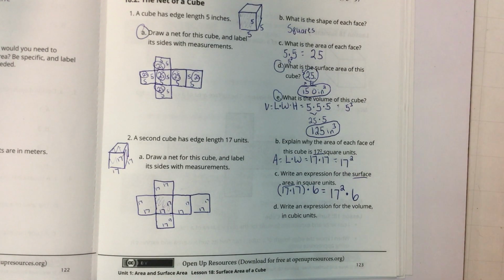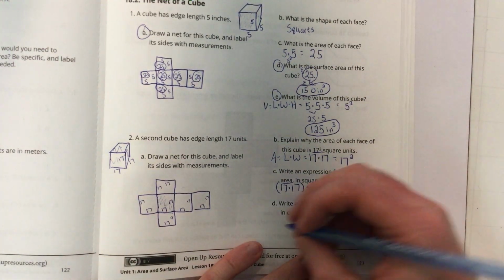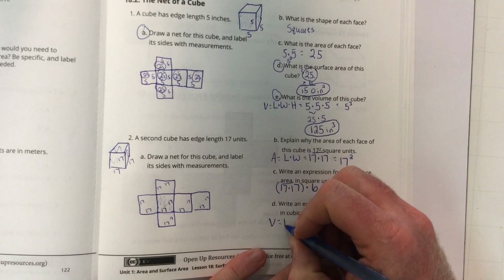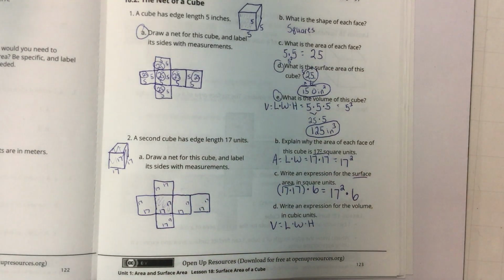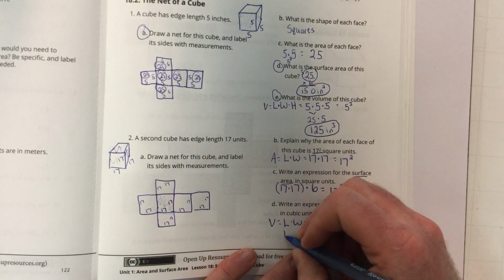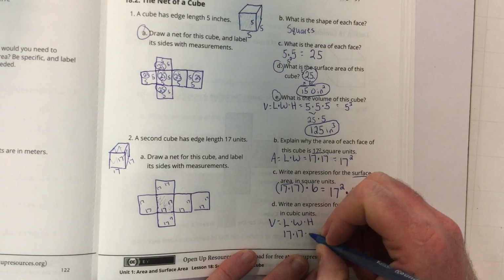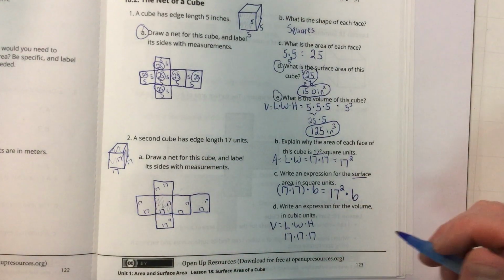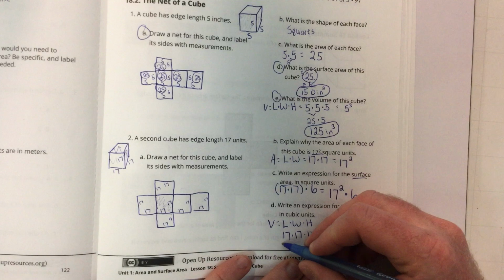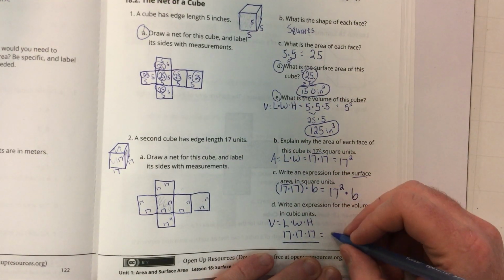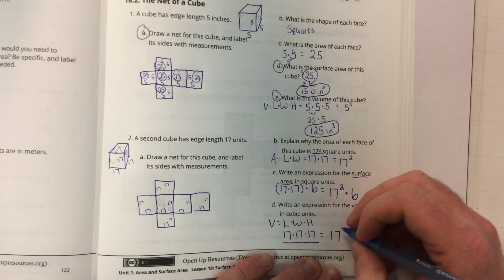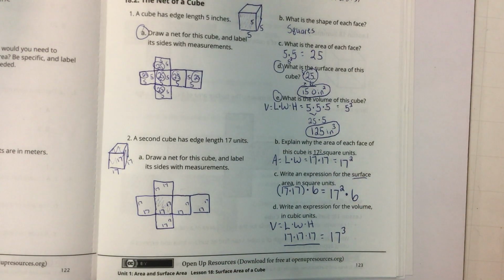All right, so now write an expression for the volume in cubic units. So the volume, we know volume is length times width times height. So the length is 17, the width is 17, the height is 17. So 17 times 17 times 17. This could be the expression. How I'm going to write it, though, again, I'm going to write it with an exponent. 17 times 17 times 17 is 17 to the third power. All right, any questions on those, any of those?